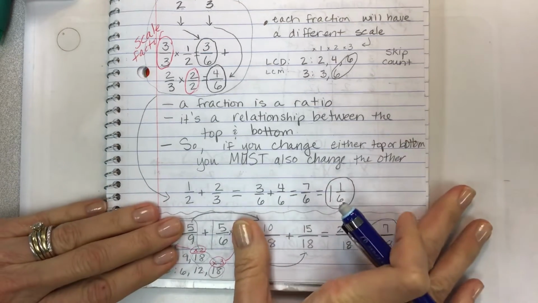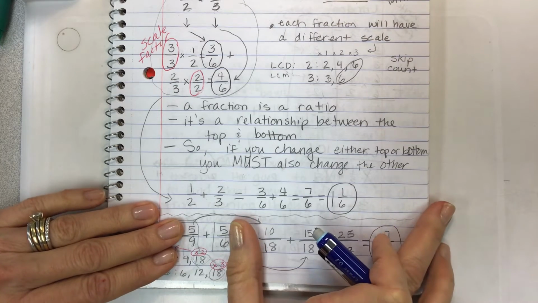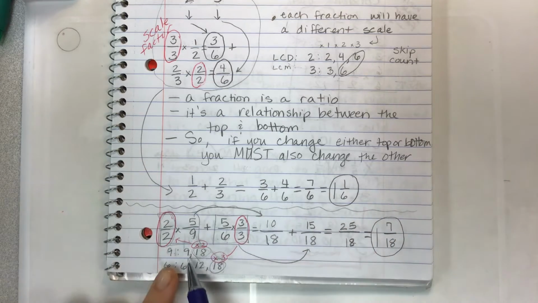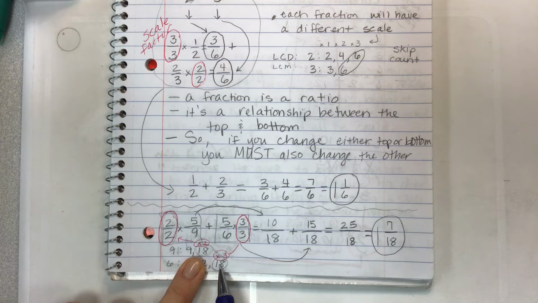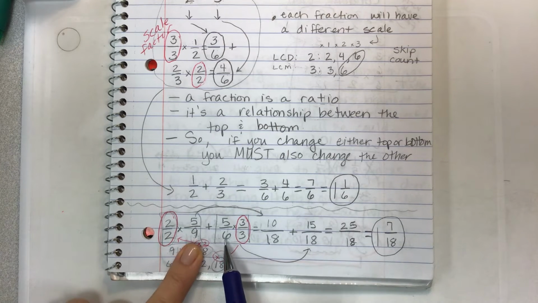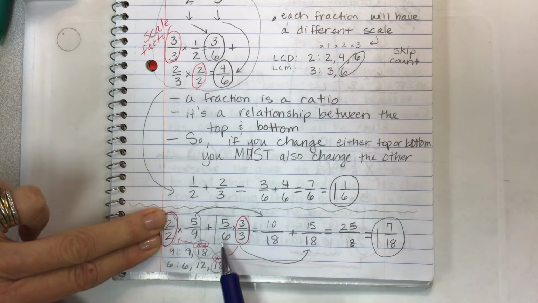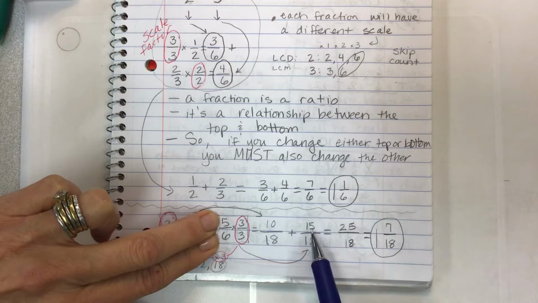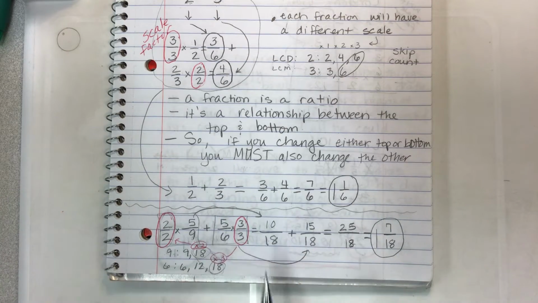So here's another one, 5/9 plus 5/6. If I have ninths and sixths, that's a little bit bigger. I sure don't want to multiply and use 54. So if you skip count, you can see that 18 is actually the lowest common denominator between 9 and 6. And it's so much easier just to multiply by 2/2 to get 10/18, and then by 3/3 to get 15/18, instead of having 54ths and all the numerators that go with it.